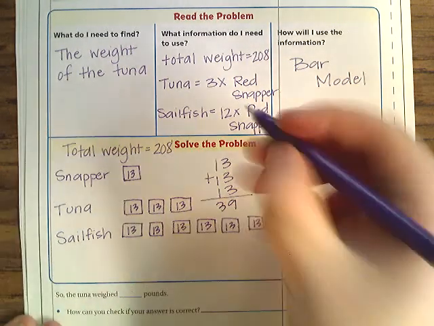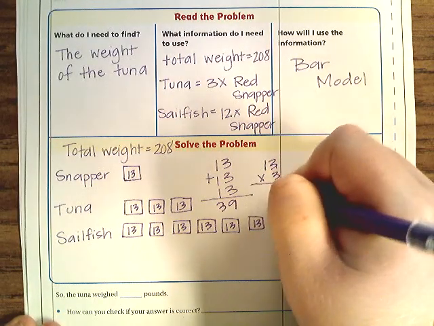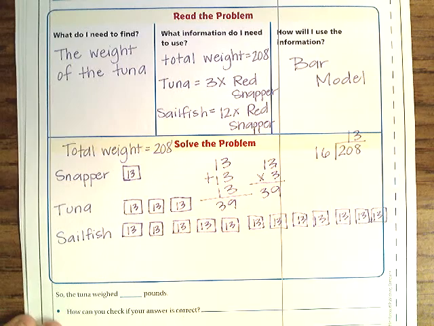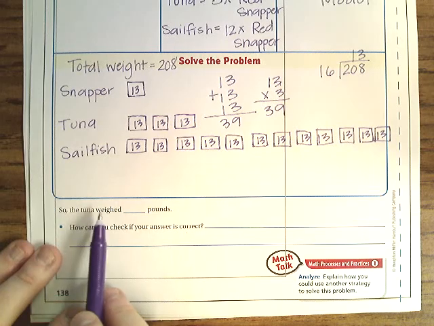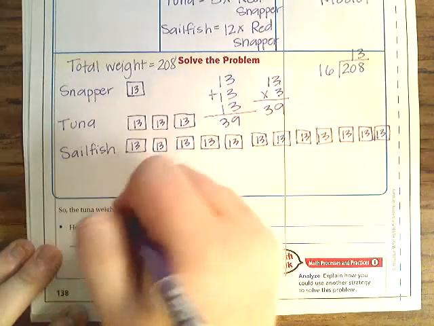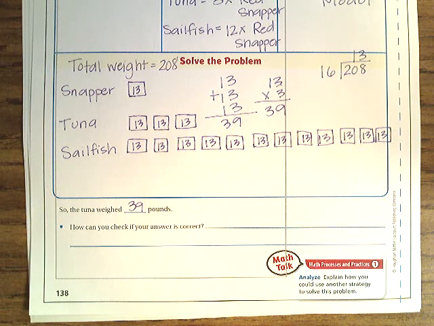Or we could take 13 and multiply it by 3. 3 times 3 is 9, 3 times 1 is 3. Same answer either way. So we know, we scoot down here, so the tuna weighed 39 pounds. 39 total pounds. Okay. This is a lot of figuring out what information you need to use and then using it to solve the problem. Okay.